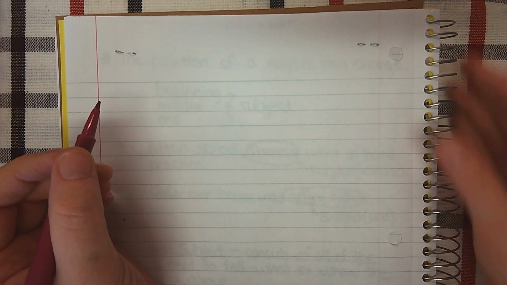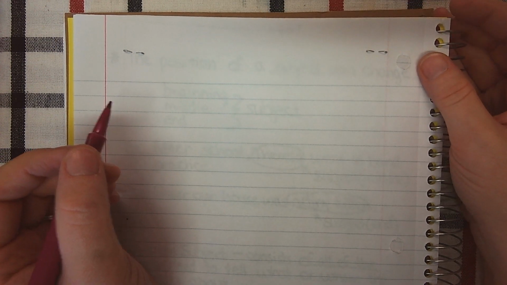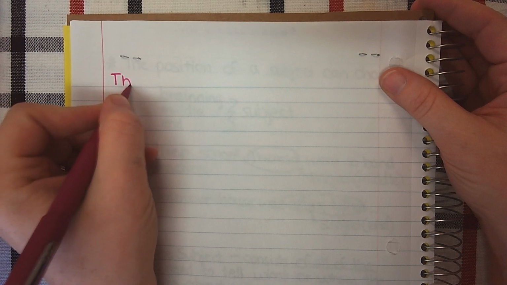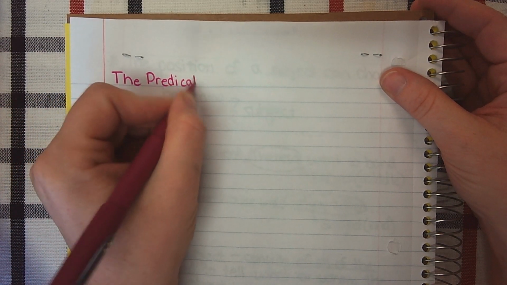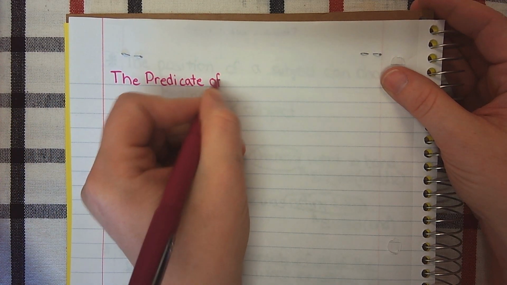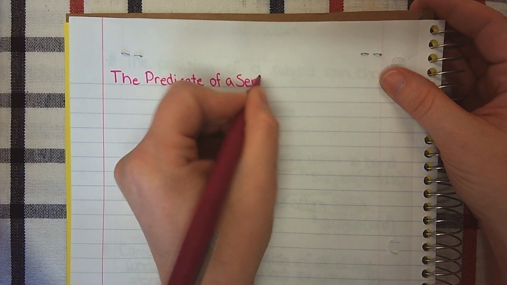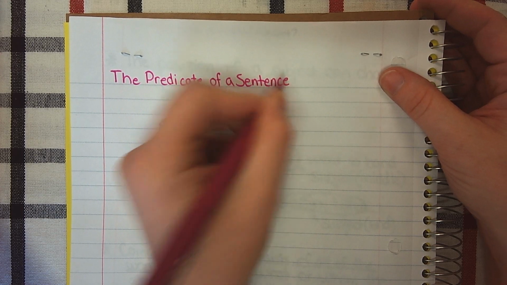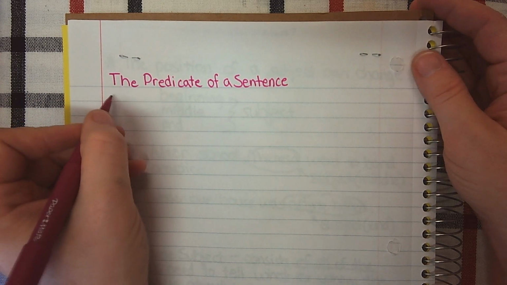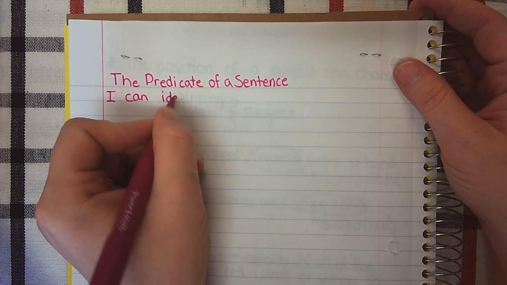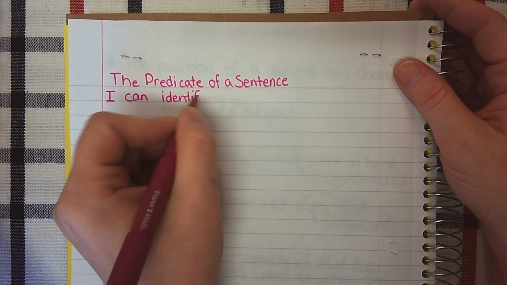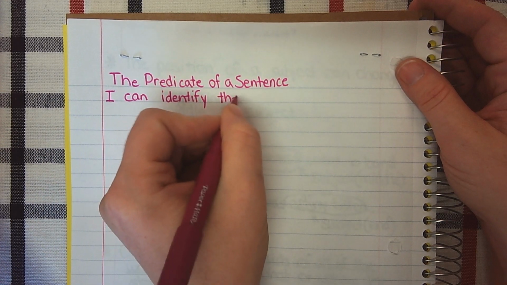Okay, today's lesson is on the predicate of a sentence. So we're going to write the title, The Predicate of a Sentence. Our I can statement is this: I can identify the predicate of a sentence.